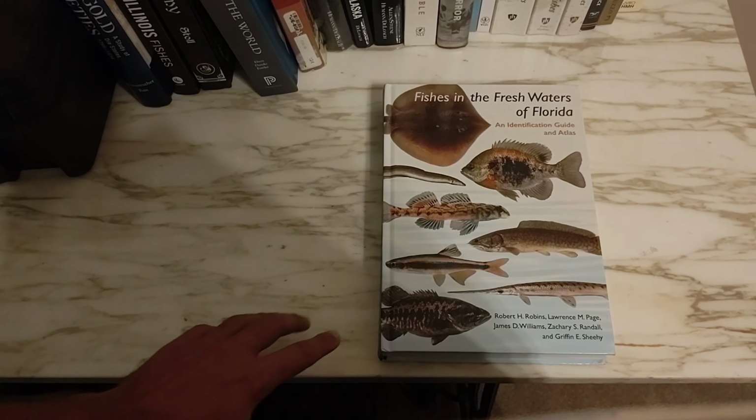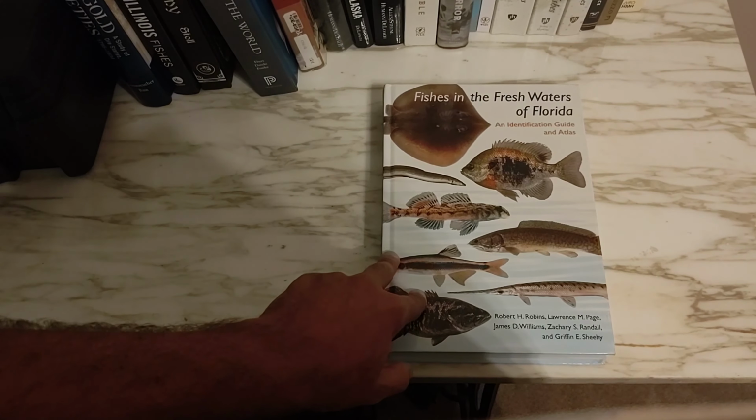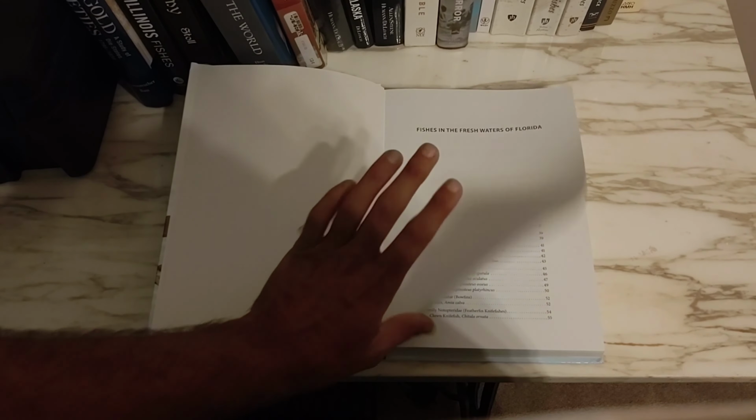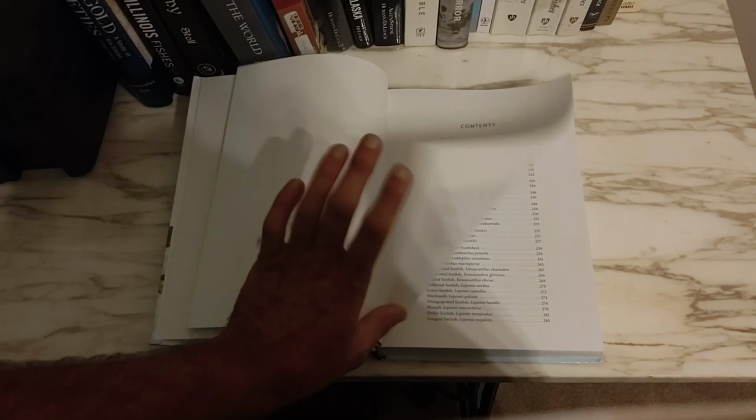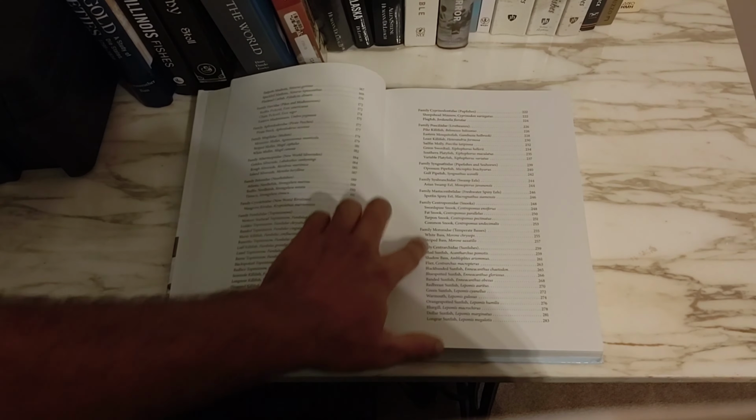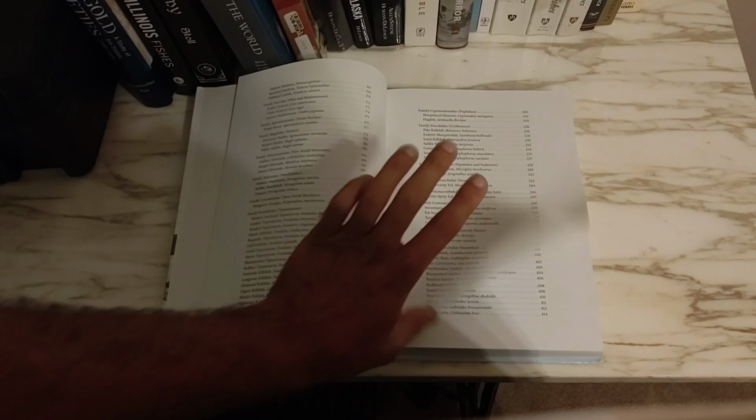Alright, so let's jump right into the book. So, Fishes in the Freshwaters of Florida. Obviously, it starts out like any other book. You're going to have your table of contents here. So if you know the species you're looking after, you can just kind of look it up real quick here.